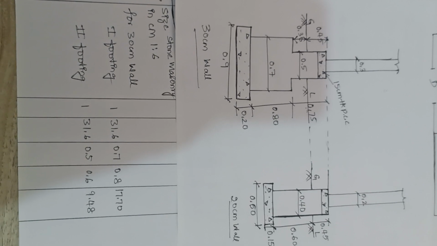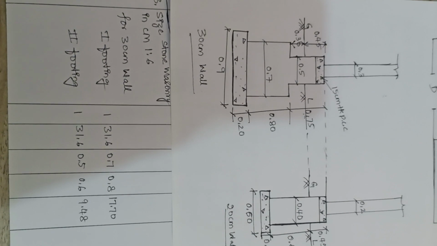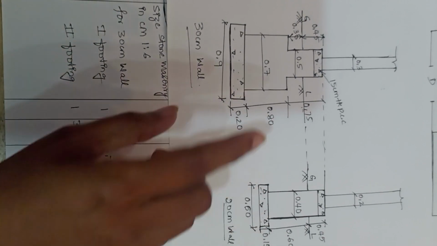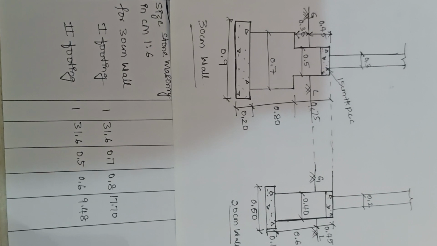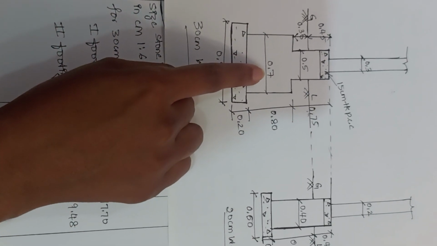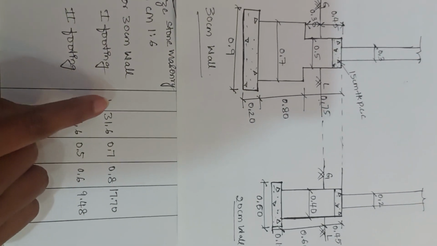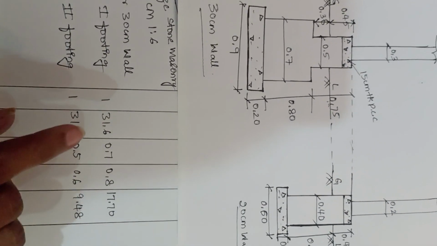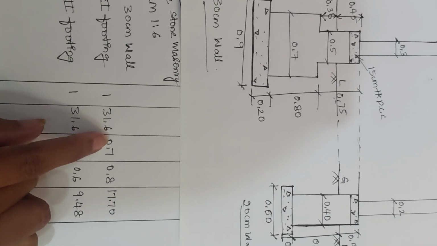The third item of work is SSM in cement mortar 1:6. Again you need to find the individual quantities of 30 and 20 separately. That too, in the 30 centimeter wall you have two different footings here. We will first do it for the first footing, and then onwards we will do it for the second footing. The bottom one will be taken as the first footing and the top one as the second footing. For the first footing, you keep number as 1 and the length will be the same because you are getting 0 junctions here. Whatever clear length you get, the same length you need to keep here, that is 31.6.